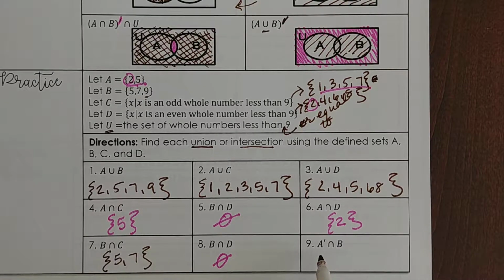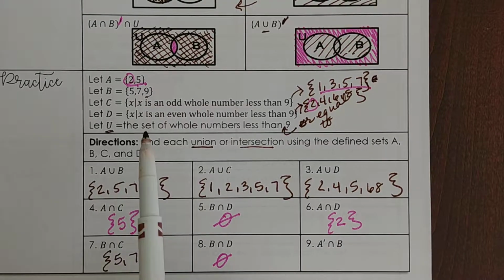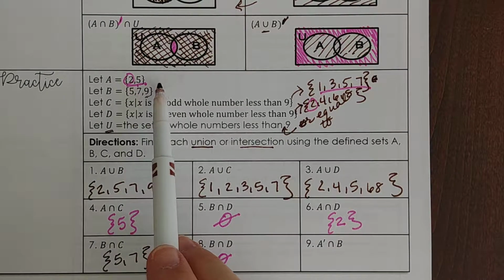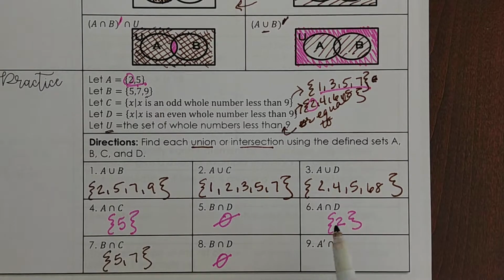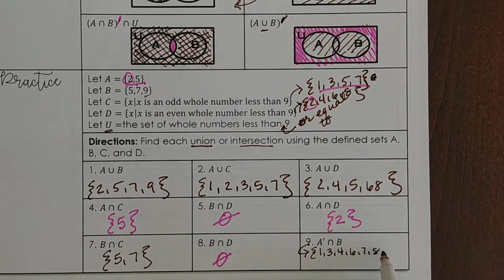All right, number 9, let's throw a not in there. So I want everything that's in the universal set, so all of the whole numbers less than or equal to 9, but not in A. So A not would be the set of whole numbers less than or equal to 9, but not 2 and 5. So A not would be 1, 3, 4, 6, 7, 8, 9.